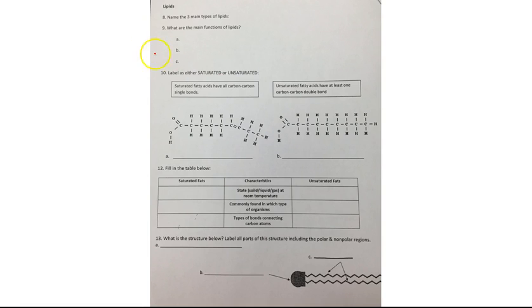All right, next one, lipids. The three main types of lipids are going to be our triglycerides. And triglycerides are going to be fats and oils from plants and animals, and they're going to be stored energy for us. When we eat them, they travel through our bloodstream, and they get stored as fat, so that when we run out of carbohydrates, we have something as a backup for energy.